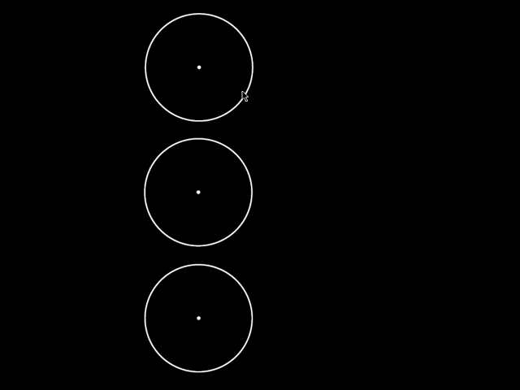Okay, here's the last thing that we're going to do. So far, all the intersections have been either inside the circle. Remember, we had the two secants, they intersected inside the circle. And then we had a secant and a tangent that intersected on the circle itself.